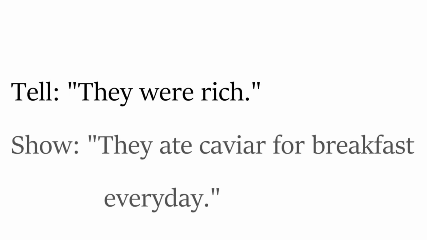A further point is to demonstrate any skills, attributes, or traits that a character has, instead of just telling the audience that they exist. Don't tell your reader that a character is rich, but rather show their house and their luxuries and how they live a rich person's lifestyle.